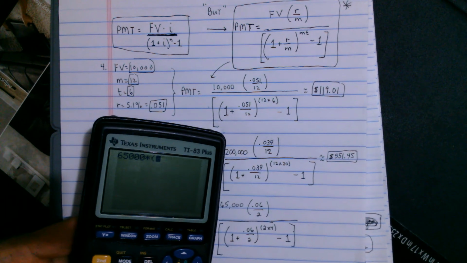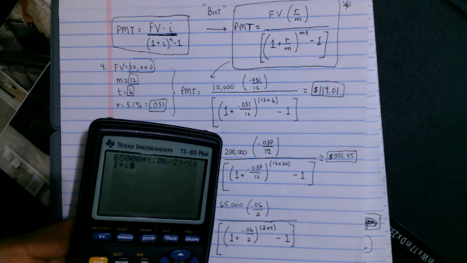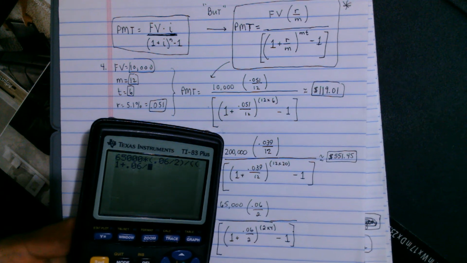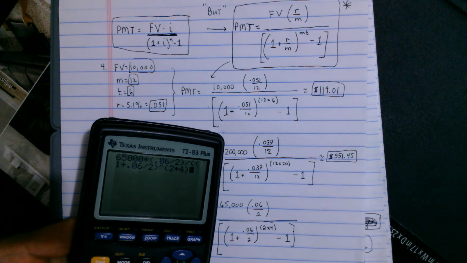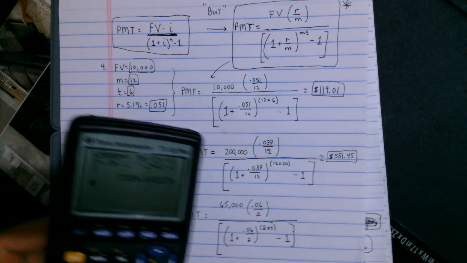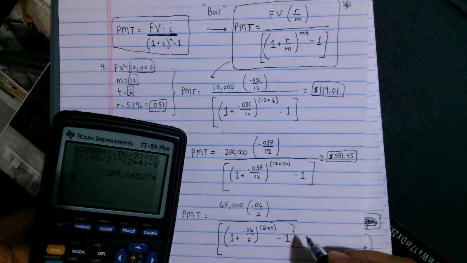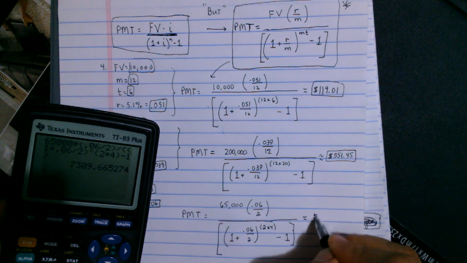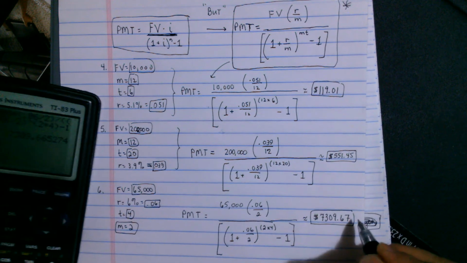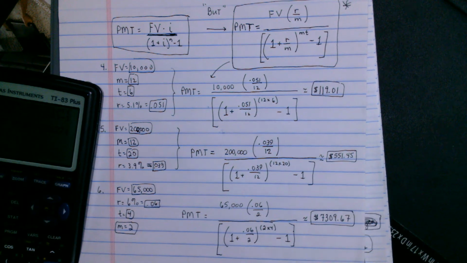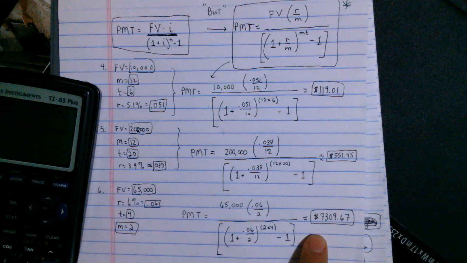65,000 times parentheses 0.06 divided by 2. All that divided by double parentheses 1 plus 0.06 divided by 2, close parentheses, raised to the parentheses 2 times 4 power. All that minus 1, and then you close the bracket. Wow, this is a big payment. $7,300. Wow. That makes sense because you're paying twice a year, so you're paying about 14,000 a year.